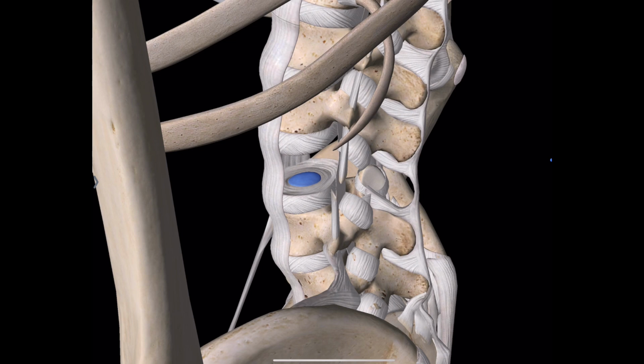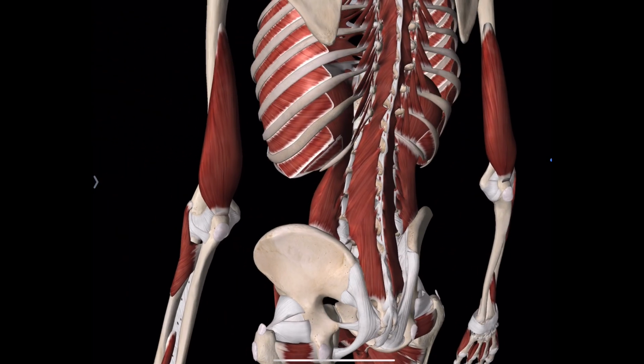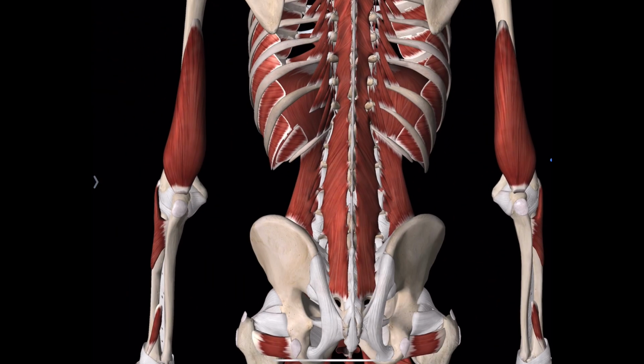And that's why we flex and we flex and we flex and we flex. And that disc material is just abiding by the forces applied to it. Just simple physics. So that's where it's important for these muscles, not only to be strong, but they need to be well coordinated. They need to have good endurance.